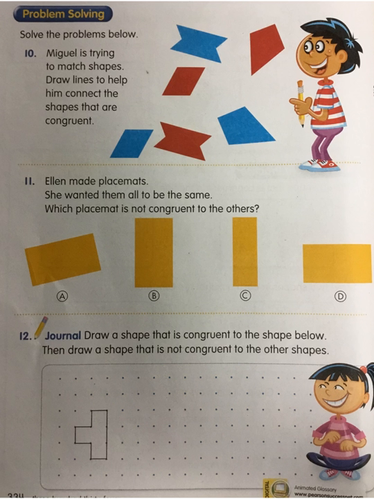And number 11, Ellen made placemats. She wanted them all to be the same. Which placemat is not, ooh, don't let them trick you with that word, not congruent to the others? So which one of these are not congruent? In number 12, draw a shape that is congruent to the shape below, then draw a shape that is not congruent to the other shapes.